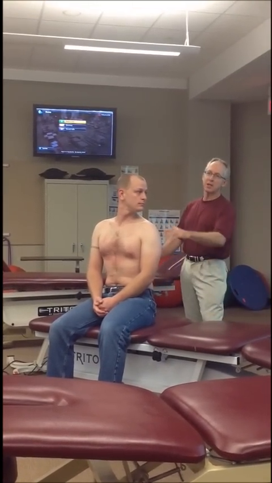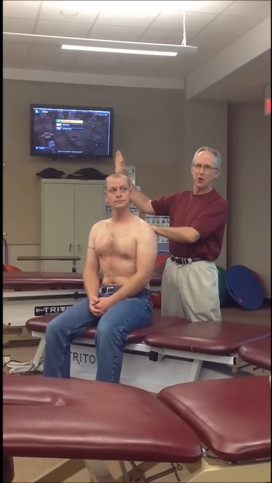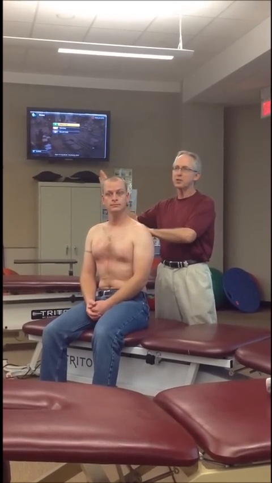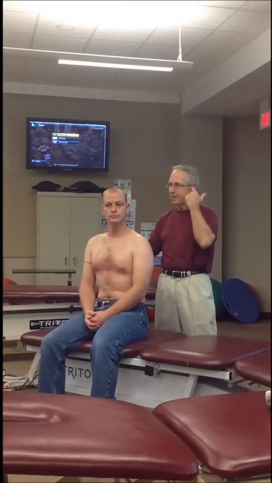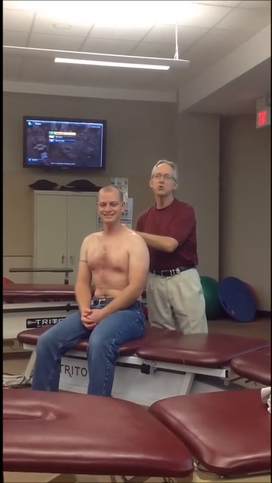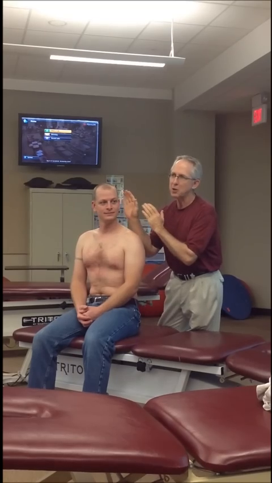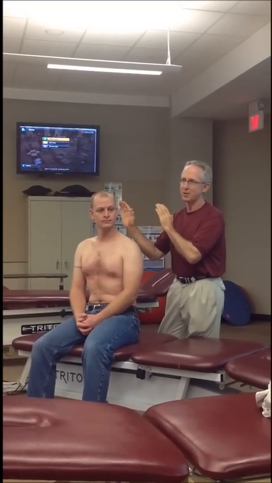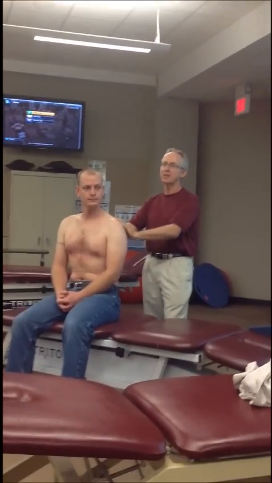Okay, now what I was looking at here, I'm watching C7 move on T1, T1 move on T2. Right, so in my mind's eye, of course, I want that to be better, so I think I see it, but that doesn't count. So what I should have done is an overpressure to feel what it was like. Then I would have had something to compare it to.